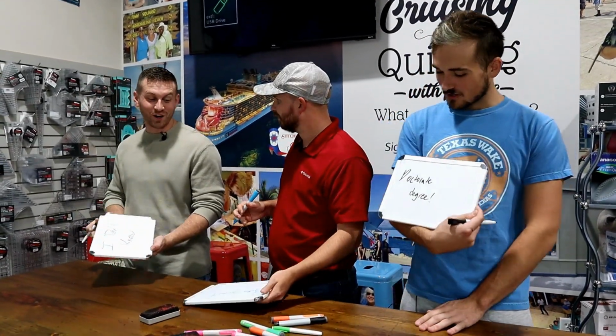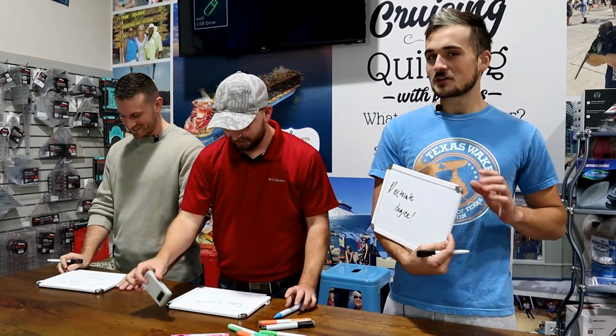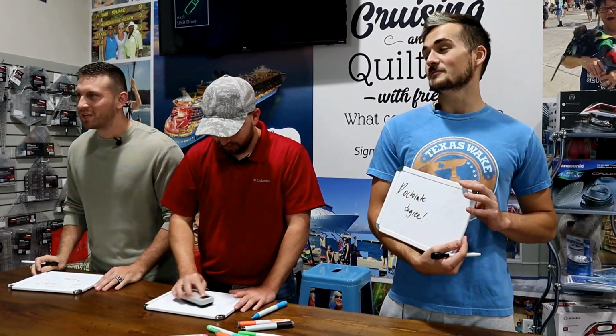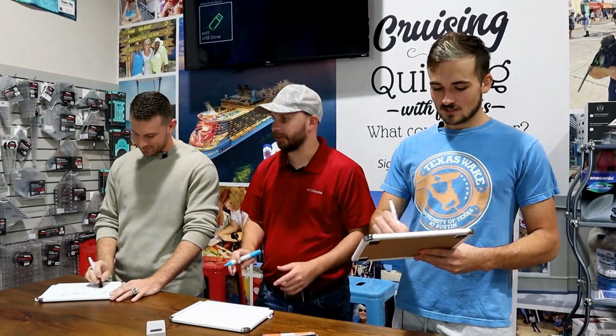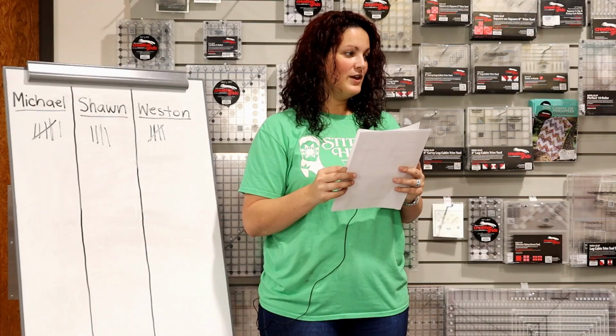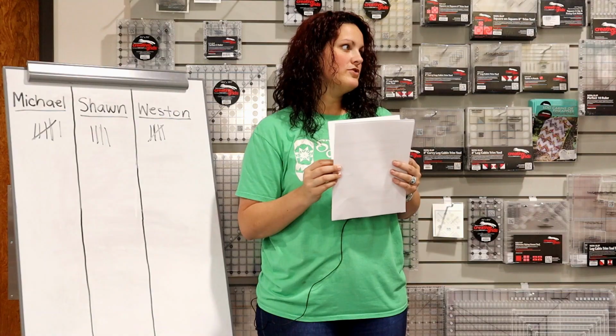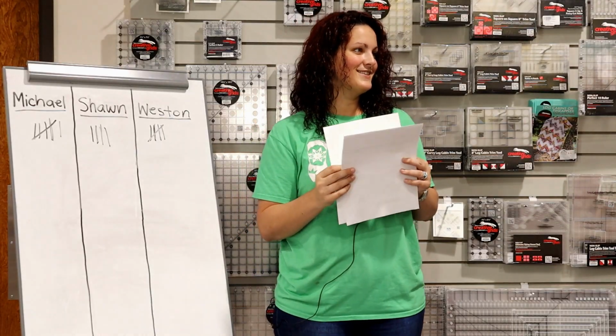Okay, so we got kind of the same vibe. It means that to everybody, so therefore it also means that to quilters. PhD means project half done. Oh, okay. I knew that. I was just testing you. Another term is UFO, unfinished object. UFP, unfinished project. I like UFO better. Y'all see how good I am at this?